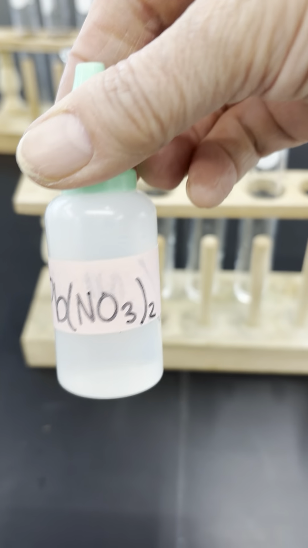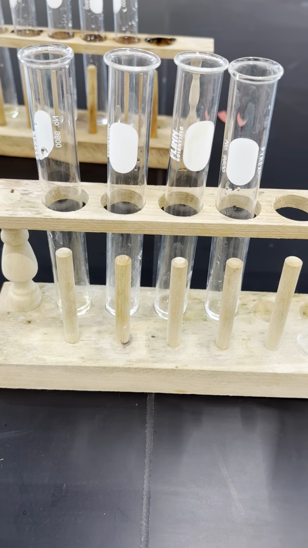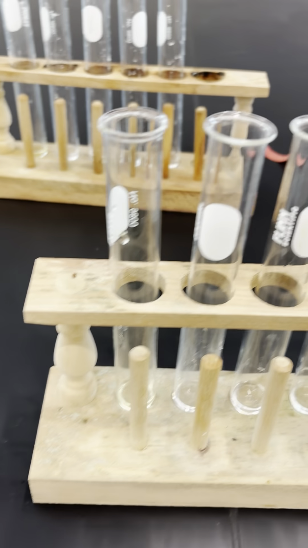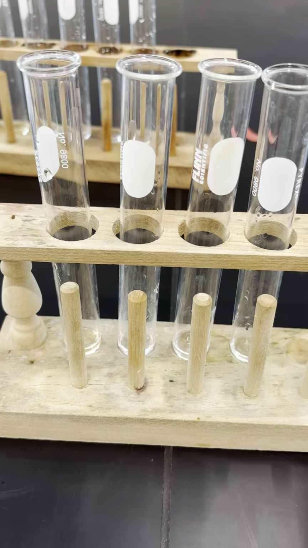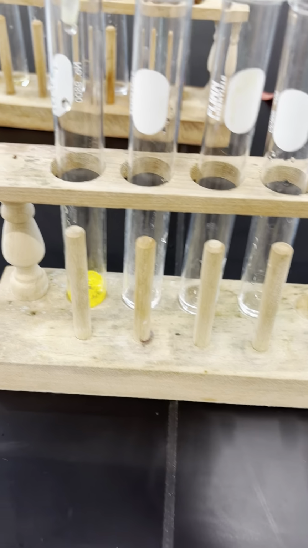So the second test, I'm going to add lead nitrate to each test tube. And the substance that forms a yellow precipitate will contain iodide ions.